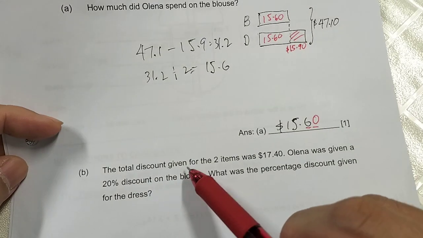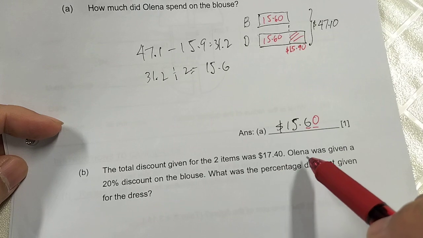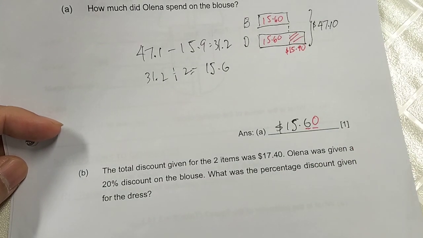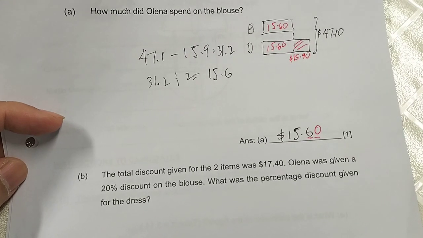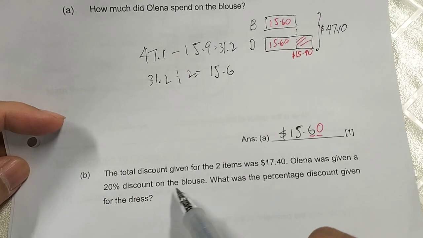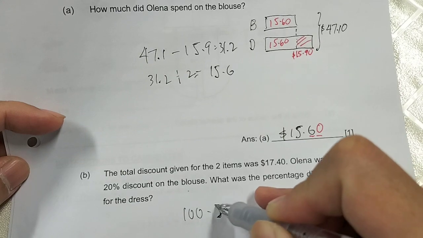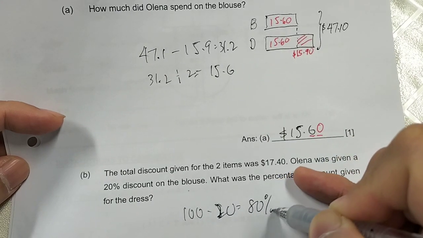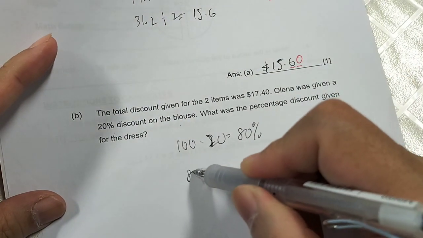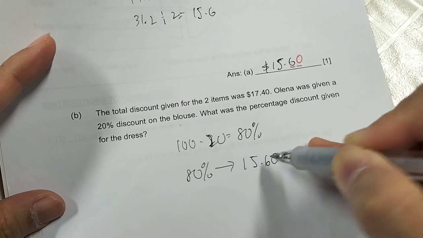The total discount given for the 2 items was $17.40. Olena was given a 20% discount on the blouse. What was the percentage discount given for the dress? If she got a 20% discount on the blouse, that means she actually had to pay 80% for the blouse. And she paid $15.60 for the blouse. That means that 80% of the blouse's price was equivalent to $15.60.